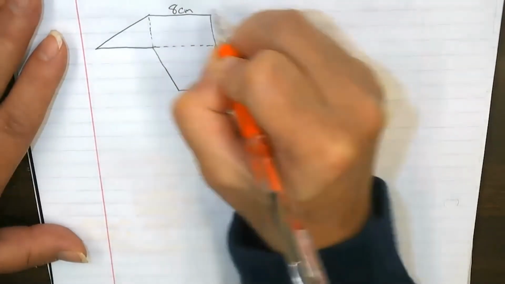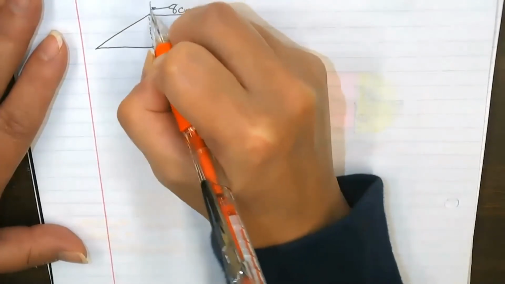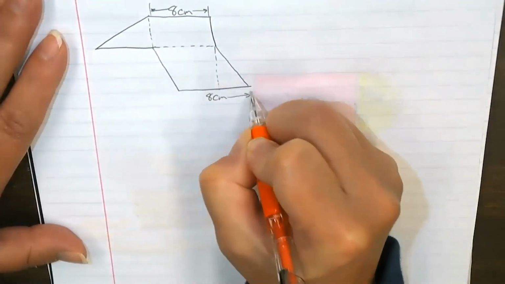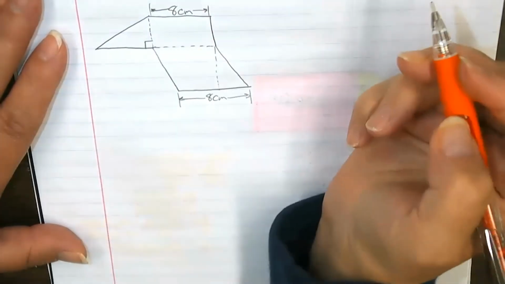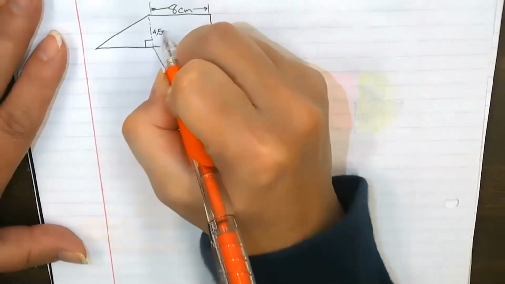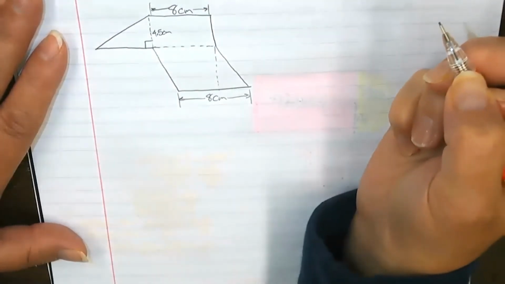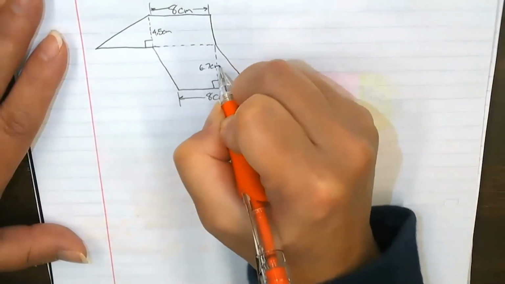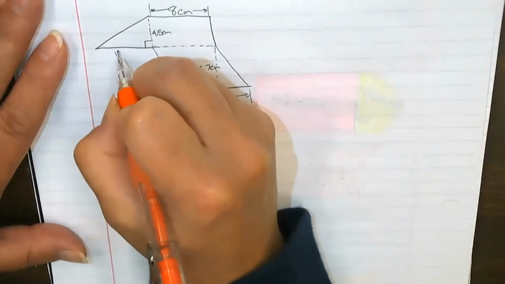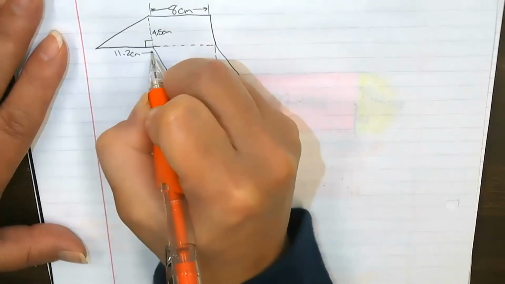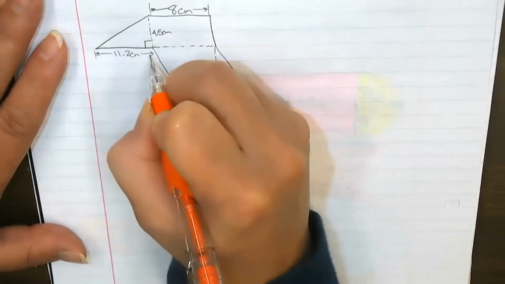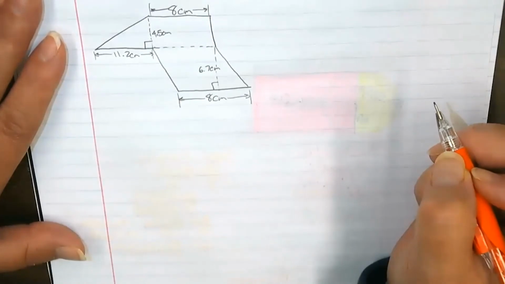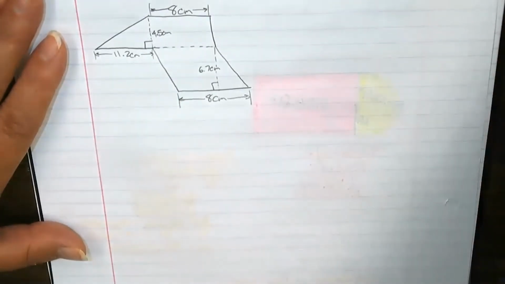And they tell us this is 8 centimeters. And this is 8 centimeters. They're telling us this is a right angle, and this is 4.5 centimeters. They're telling us this is a right angle, and it's 6.7 centimeters. And this edge here is 11.2 centimeters. I think that's everything that they've given us.